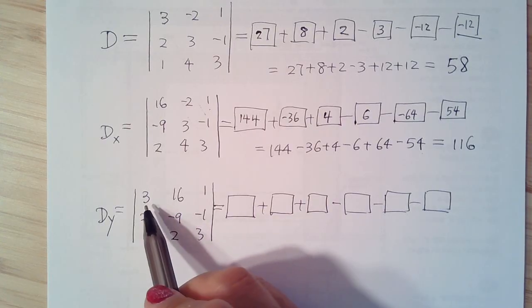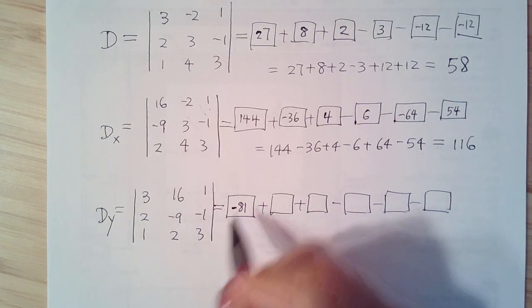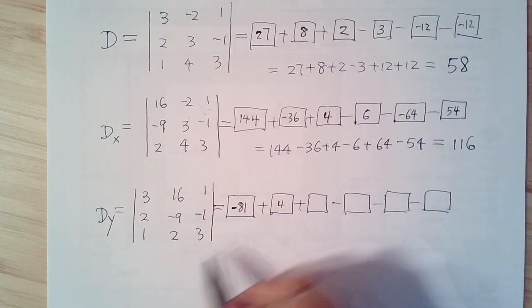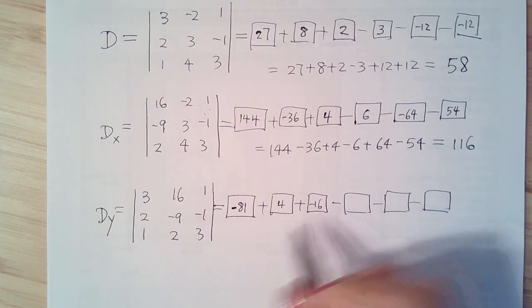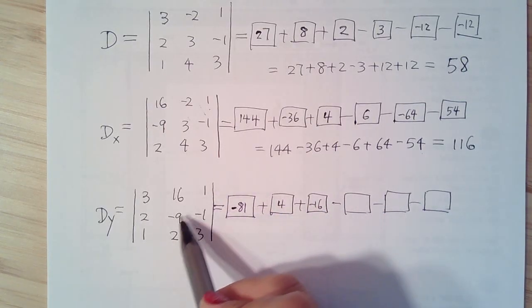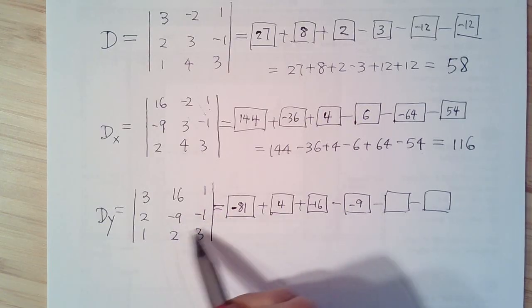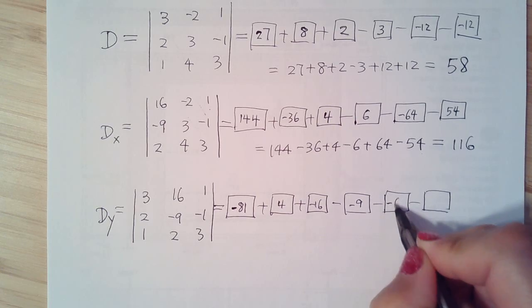So 3 times negative 9 times 3 is negative 81. Then 2 times 2 times 1 is 4. Then 1 times negative 1 times 16 is negative 16. Going the other way, 1 times negative 9 times 1 is negative 9, and negative 1 times 2 times 3 is negative 6.